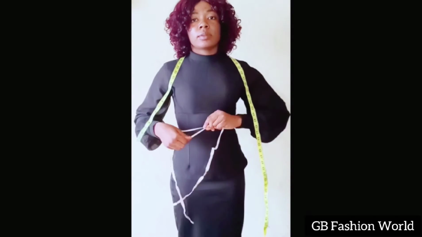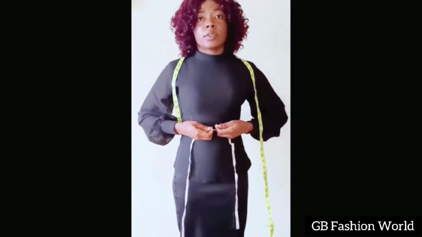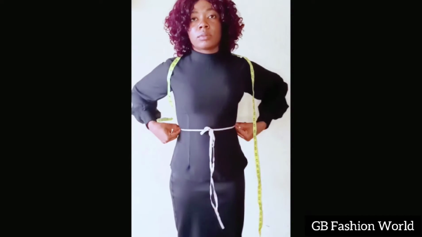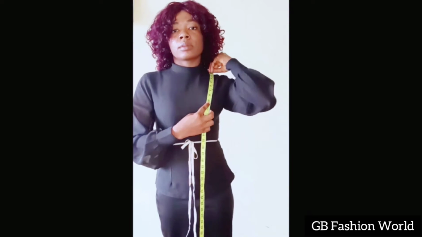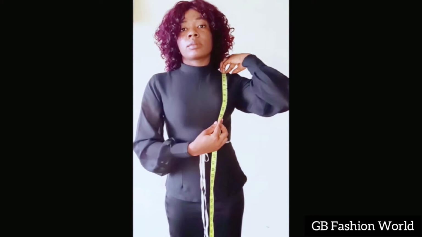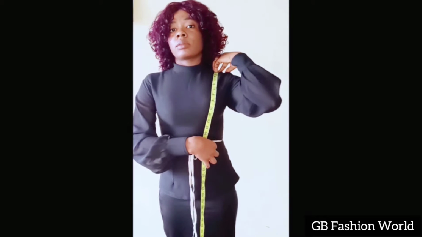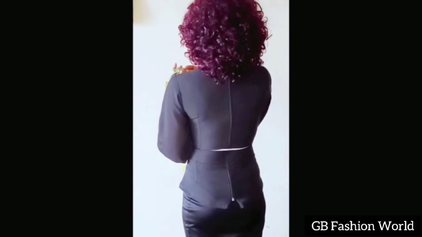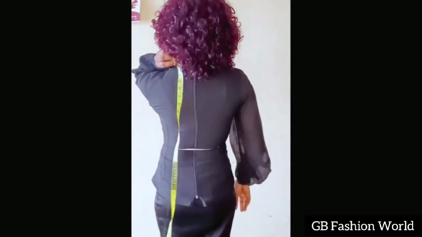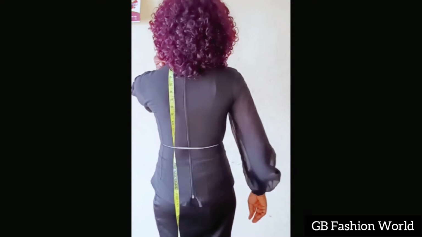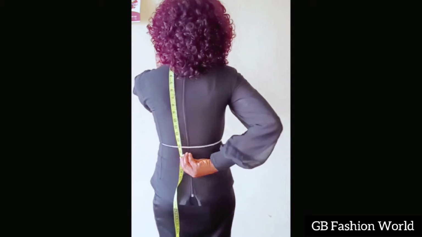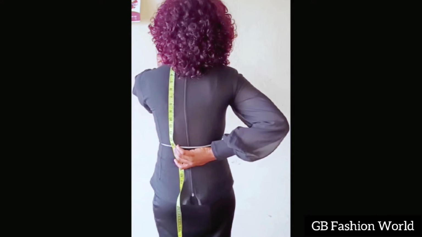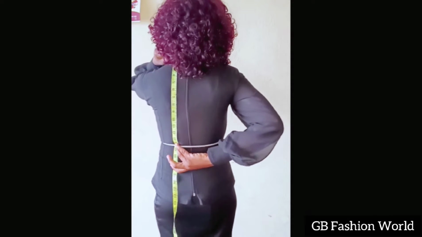To get your front and back waistline, you want to grab an elastic band or a piece of rope, tie it on the tiniest part of your waist, just like what you see me doing, and then go ahead and measure from the shoulder to the front waistline. Whatever you have, you mark, and also measure from the shoulder to the back waistline. So that is how you get your front and back waistline.